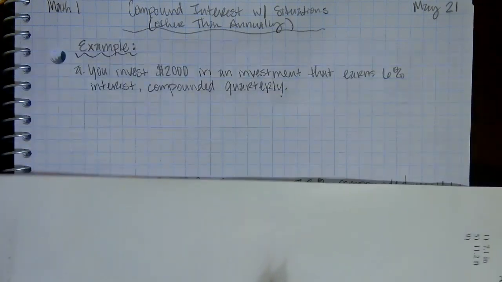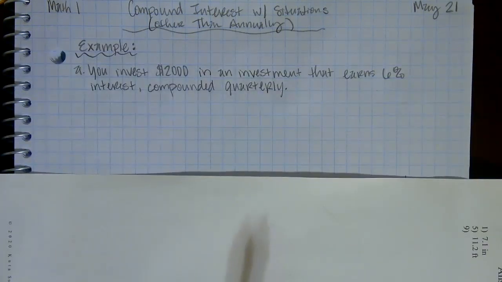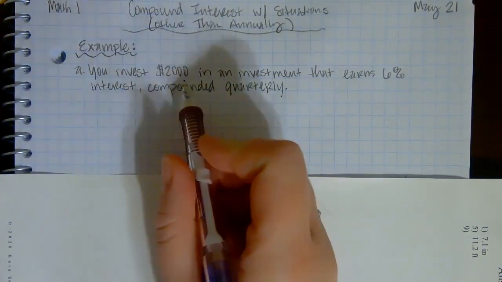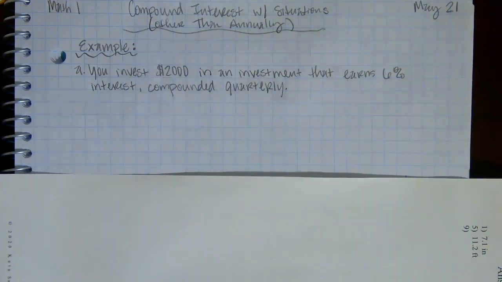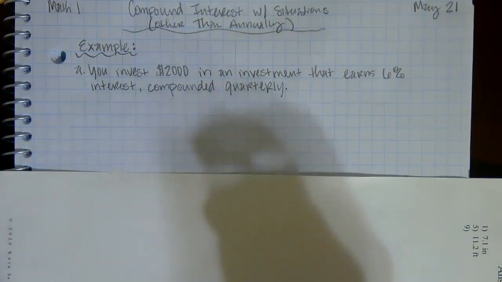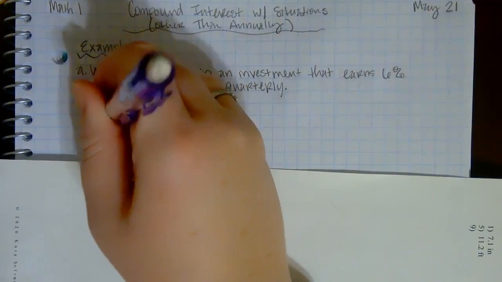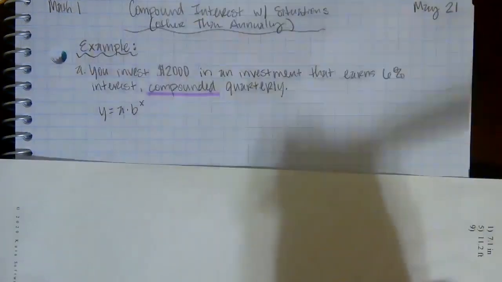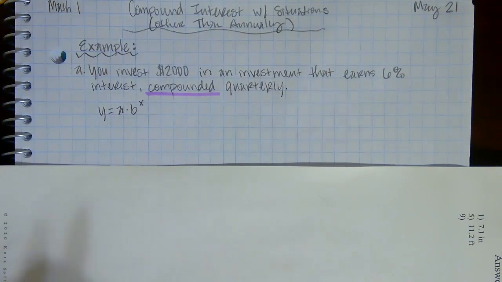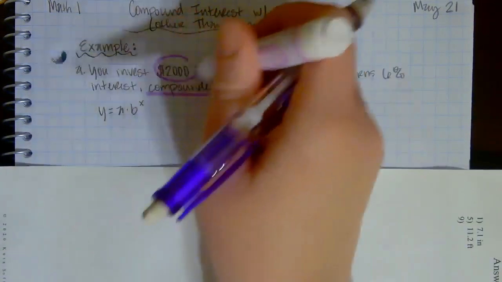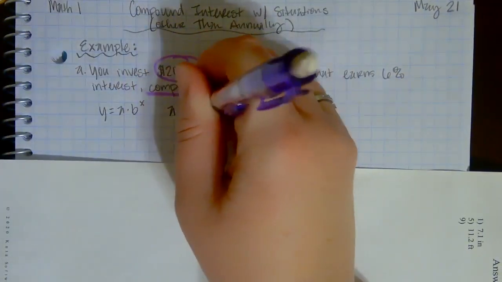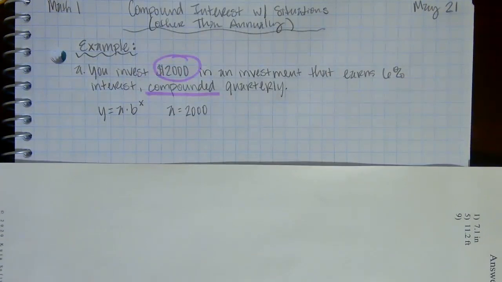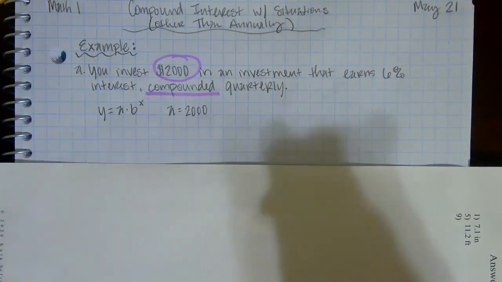So let's look at our first example here. Let's see if we can write an equation. It says you invest $2,000 in an investment that earns 6% interest compounded quarterly. So let's look for our important information like we did before. First things first, it does say compounded, which means, of course, we're going to end up using our y equals a times b to the x, right? It's got to be exponential because it's compounded. Second, they give you the 2,000, which is the a value. So my a value is 2,000. And then they say that the interest is 6%.